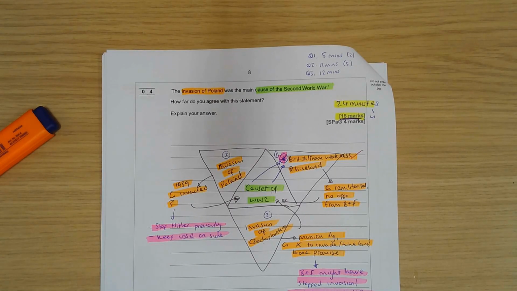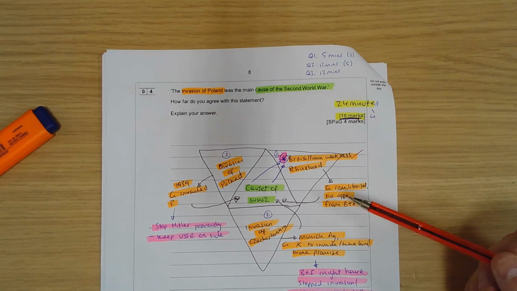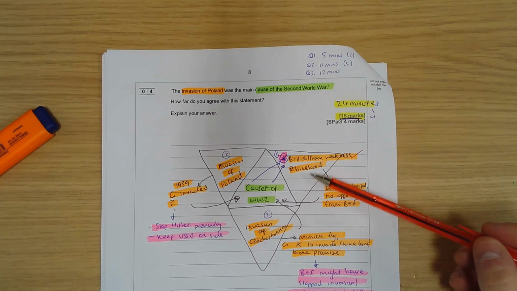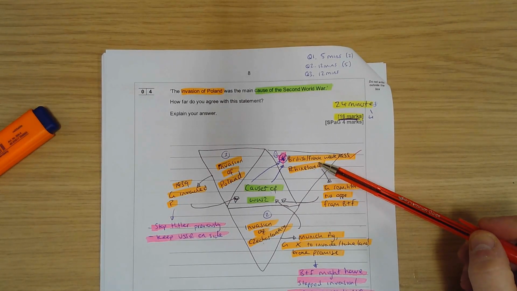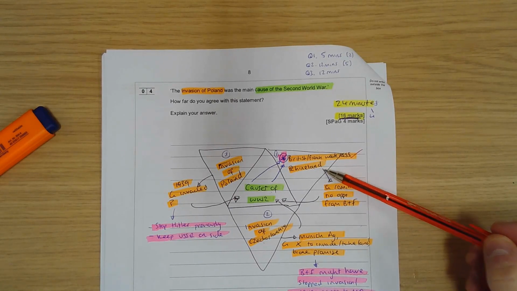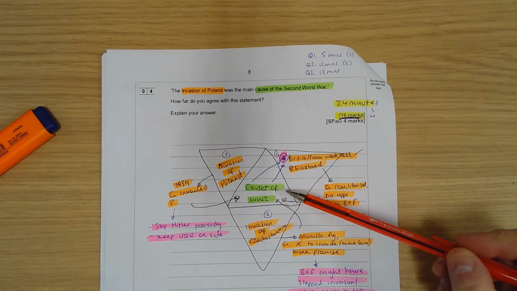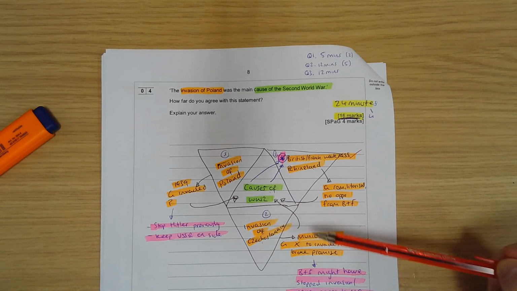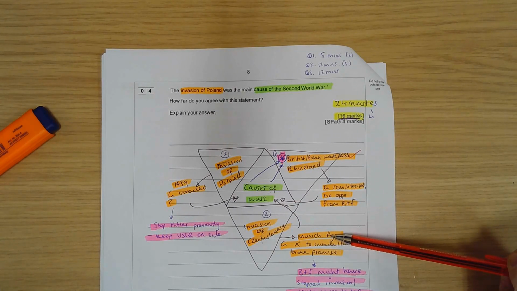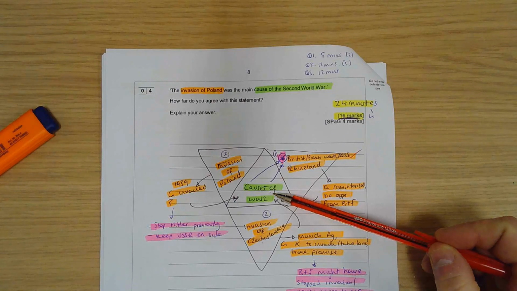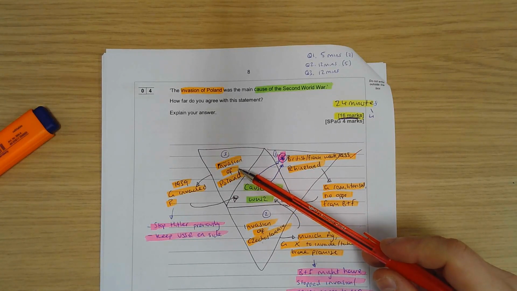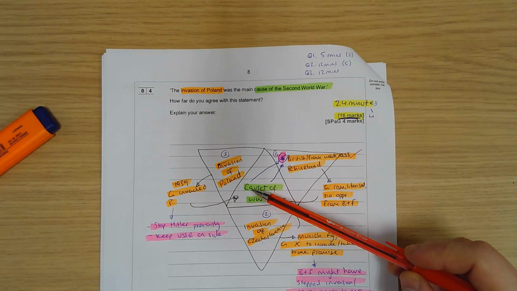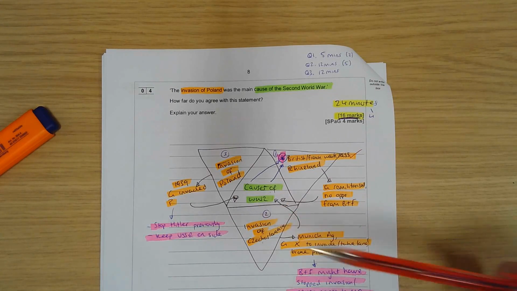So what you'll also see in this answer is the fact that it follows this plan. So I am going to talk about British and French weakness. I'm going to give you the example of the Rhineland, and I'm going to say how that caused World War II. I'm going to talk about the invasion of Czechoslovakia. I'm going to talk about the Munich Agreement as well, and how this caused World War II. I'm going to talk about the invasion of Poland and how this caused World War II, following that plan.